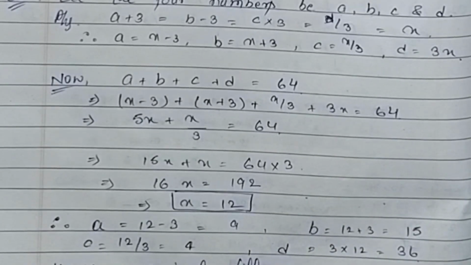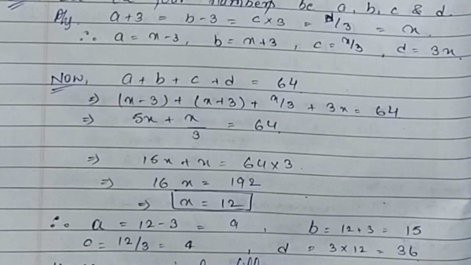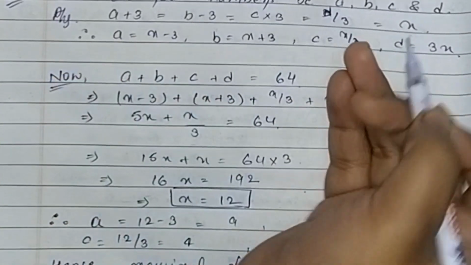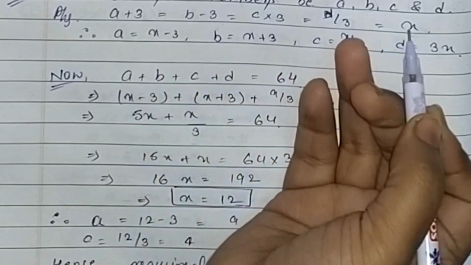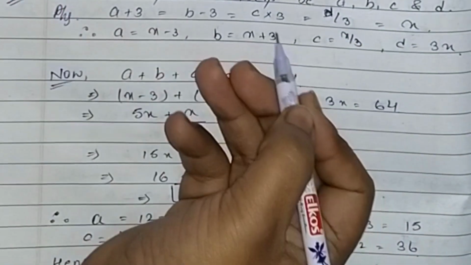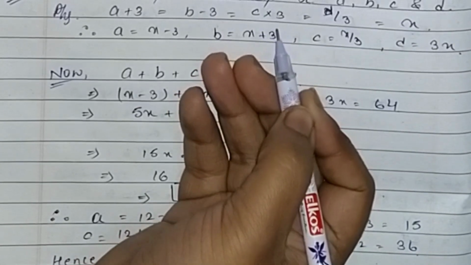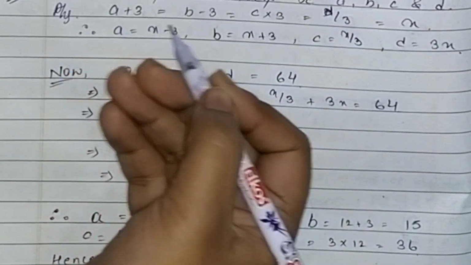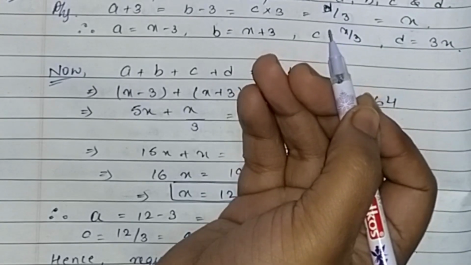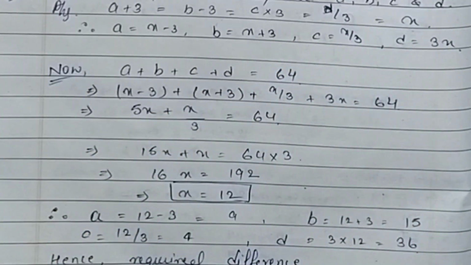After doing all these things, all the results are equal. That means a plus 3 we have formed gives the same result. B minus 3 will give the same result as a plus 3 will give you. In the same way, C multiplied by 3 will give the same result as a plus 3 or B minus 3 will give you. And D divided by 3 will also give the same result.